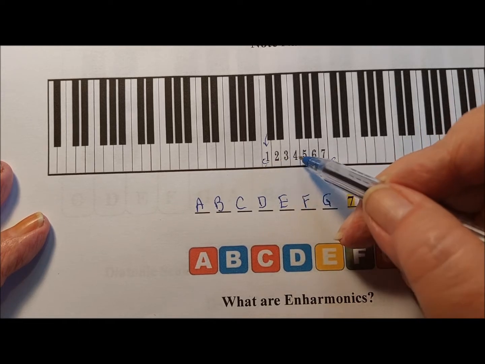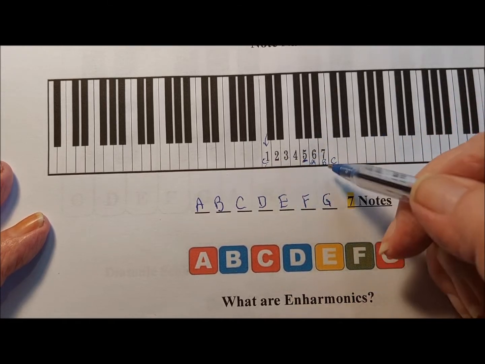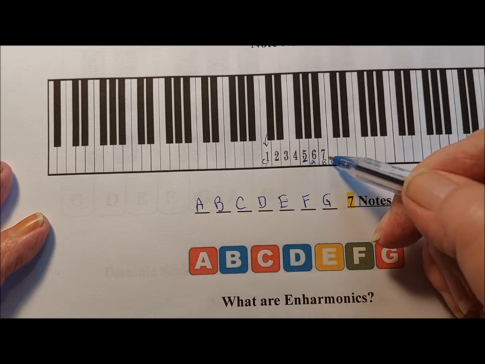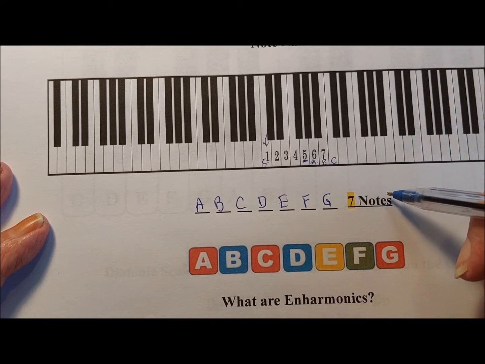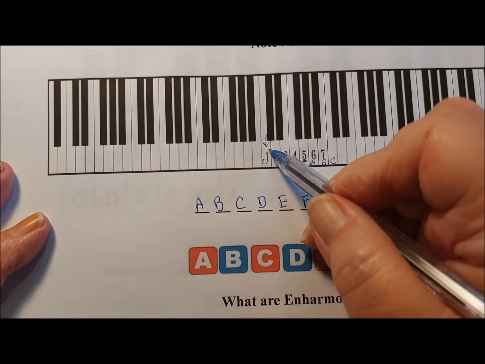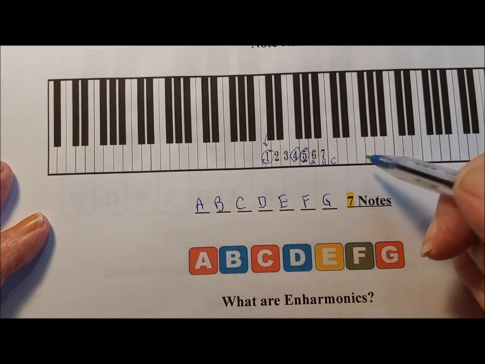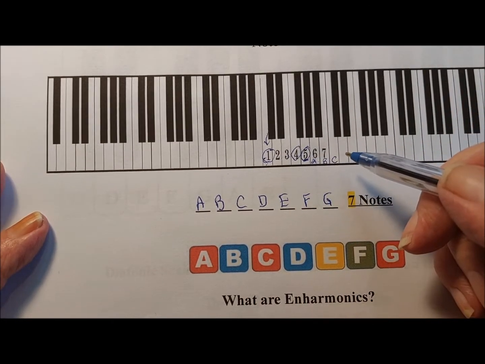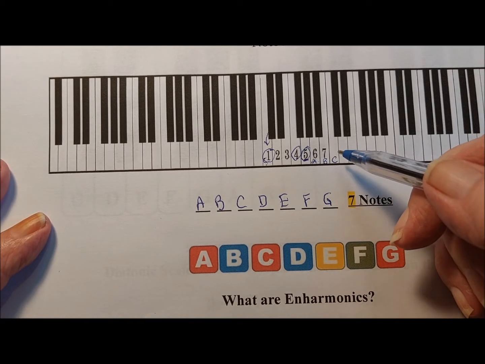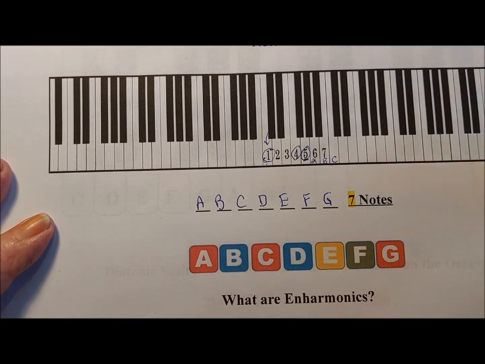C, D, E, F, G, then back to the beginning, A, B, C. So 7 notes. It's really important to remember the 1st, the 4th, and the 5th. You'll need that for your chords later on when we get into the scales.